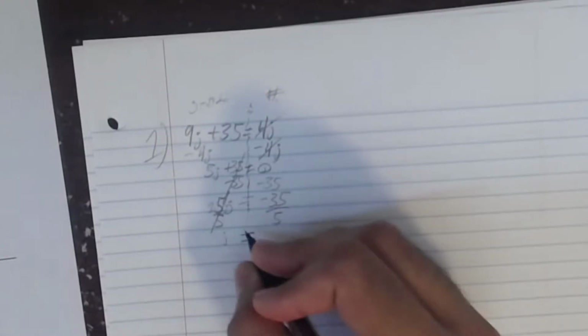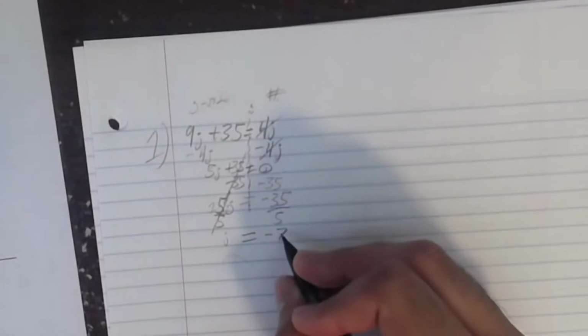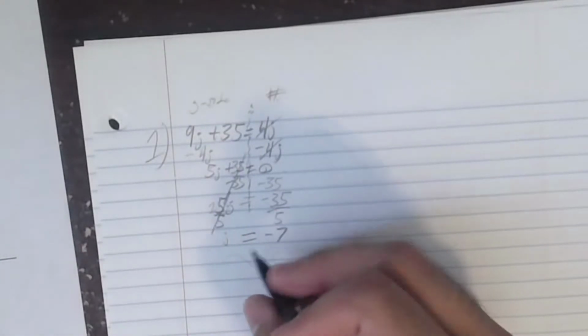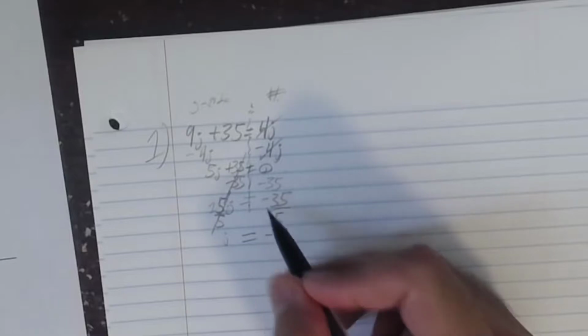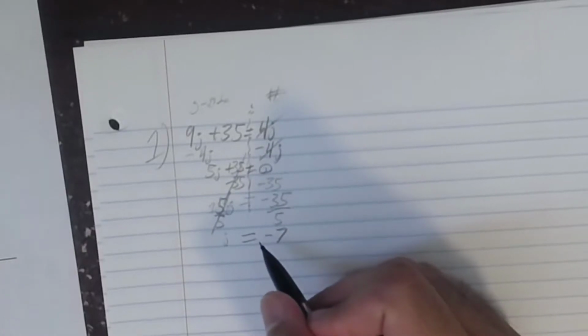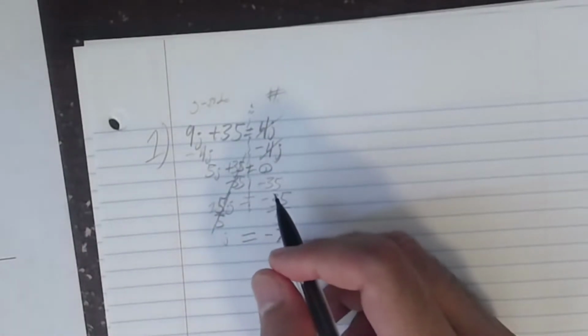We're left with j on this side. What is negative 35 divided by 5? That is negative 7. 35 divided by 5 is 7, but a negative 35 divided by 5 is a negative 7, because whenever you divide a negative number by a positive number, it becomes a negative number.